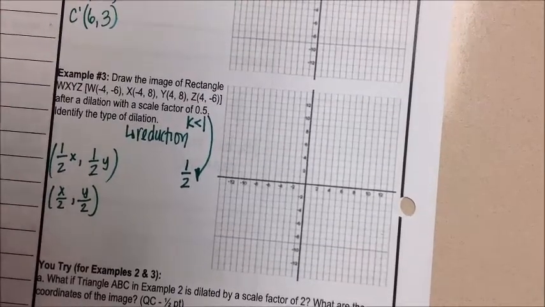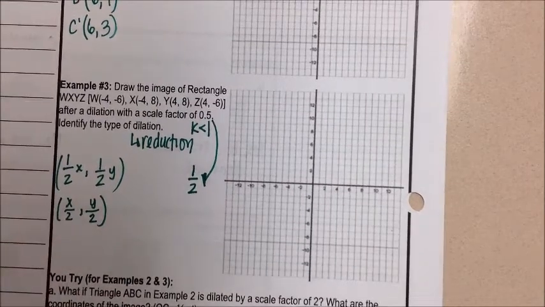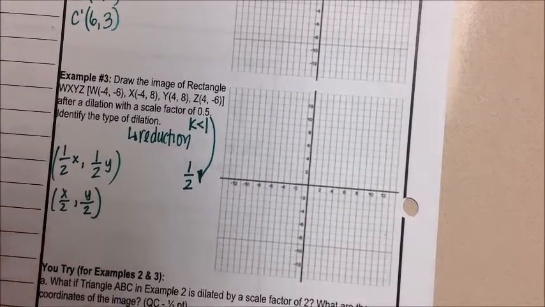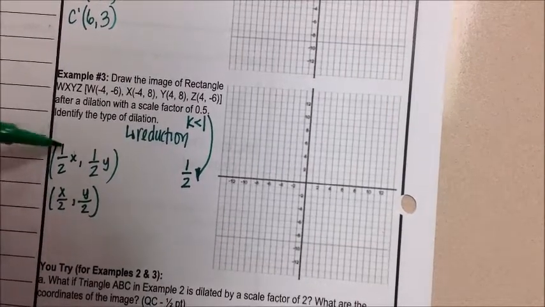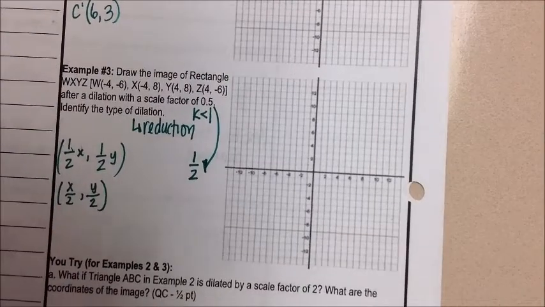So I'm going to reciprocate this, and I'm dividing by 2 now.